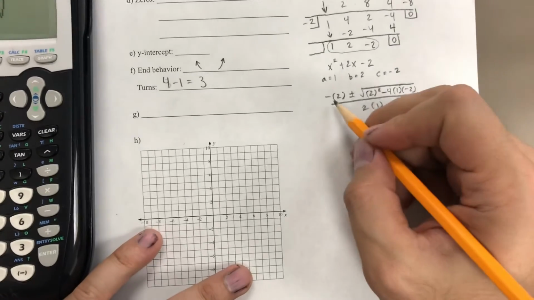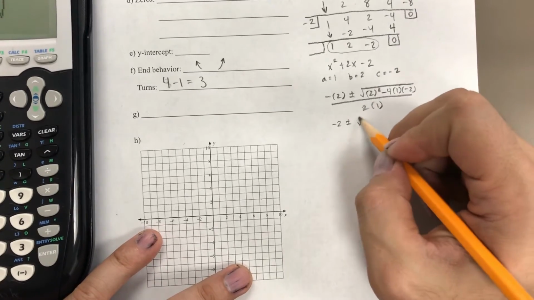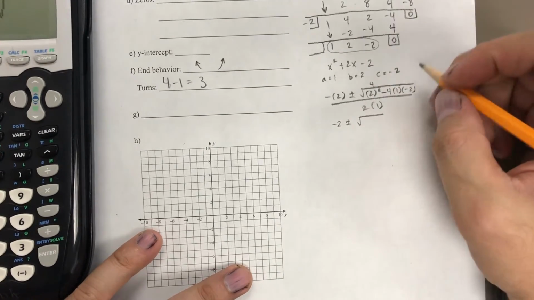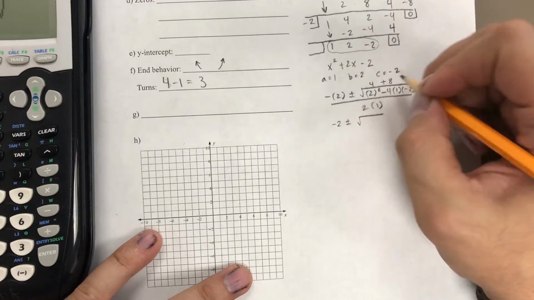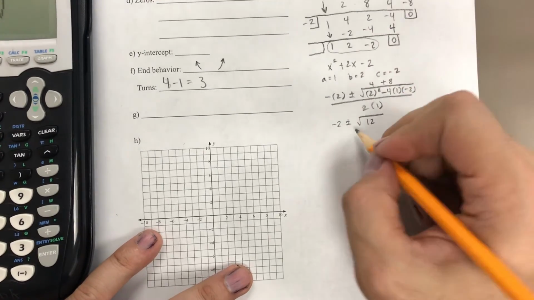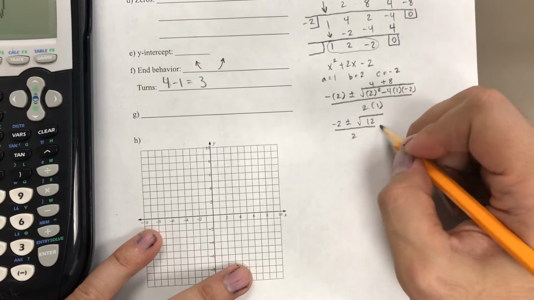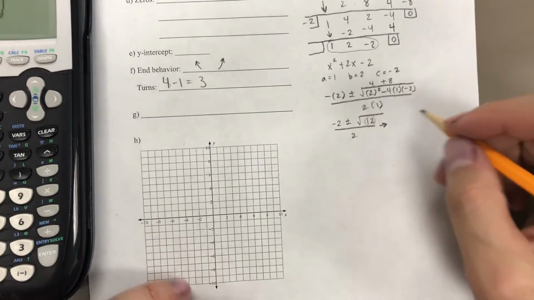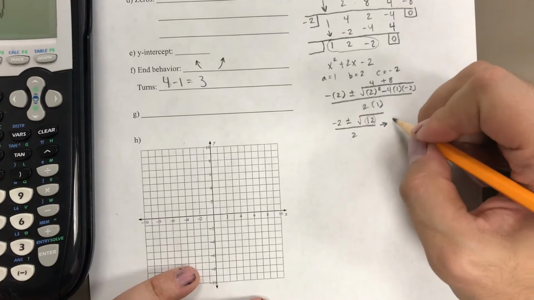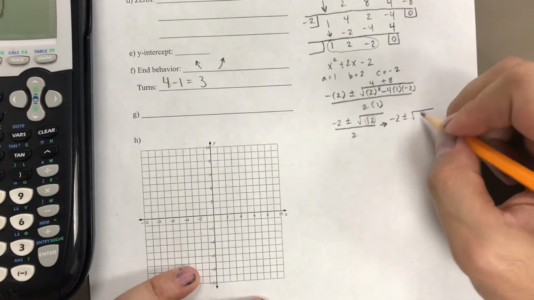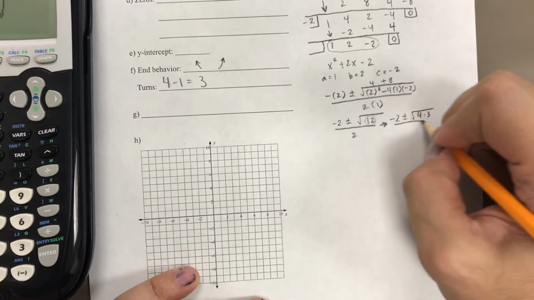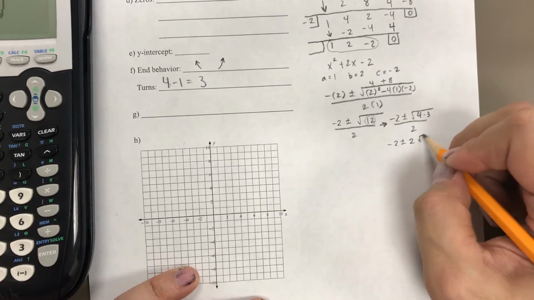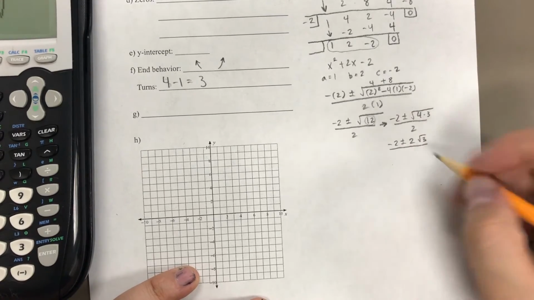All right, simplifying this a little bit, I've got negative 2 plus or minus the square root of 2 squared, which is 4. Negative 2 times negative 4 is positive 8, so plus 8. So 4 plus 8 is 12, so 12 goes under the radical. That's all over 2. Now let's reduce this as much as possible. I know that 4 divides into 12, and I can take the square root of 4. So this becomes negative 2 plus or minus the square root of 4 times 3. The square root of 4 is 2, so this becomes negative 2 plus or minus 2 radical 3, because 3 is left over inside the radical.